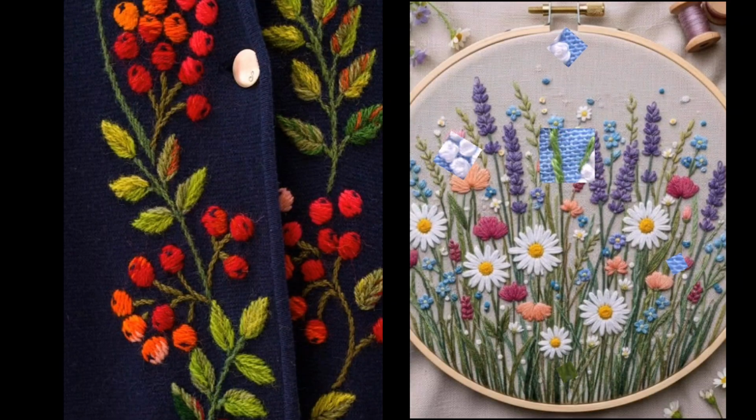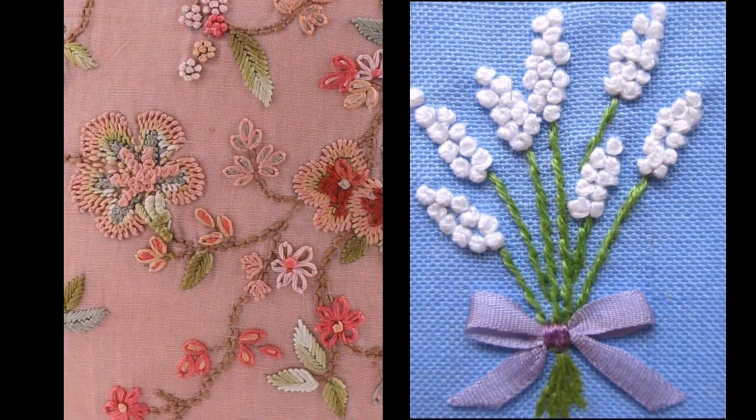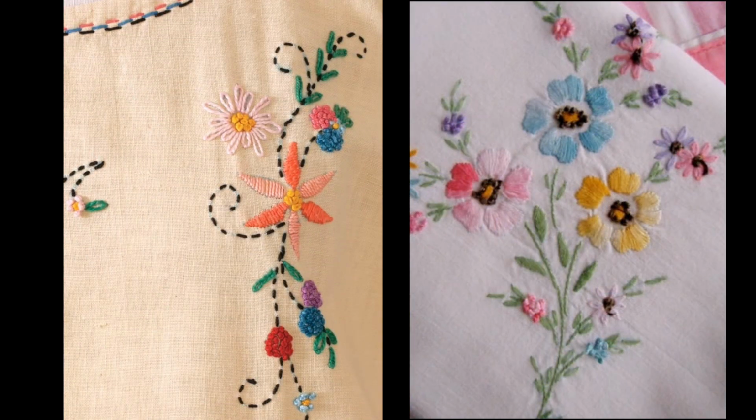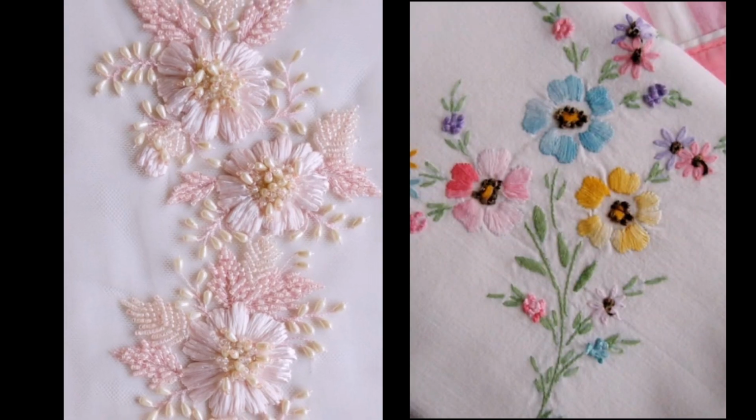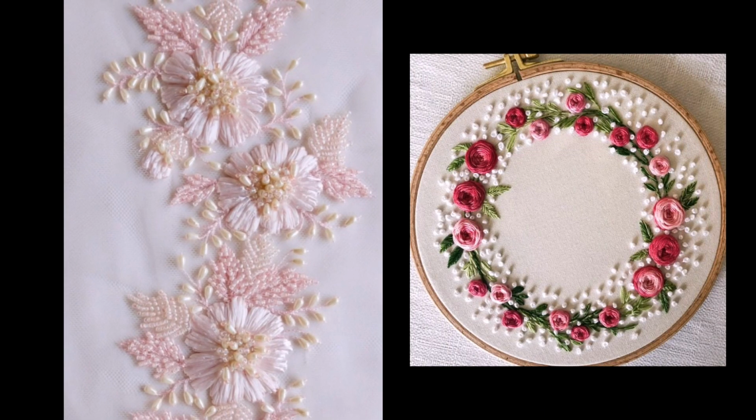Another interesting style is simple line embroidery. This type of embroidery uses clean and simple lines to create shapes and patterns. It looks modern and stylish and is perfect for women who like minimal designs.